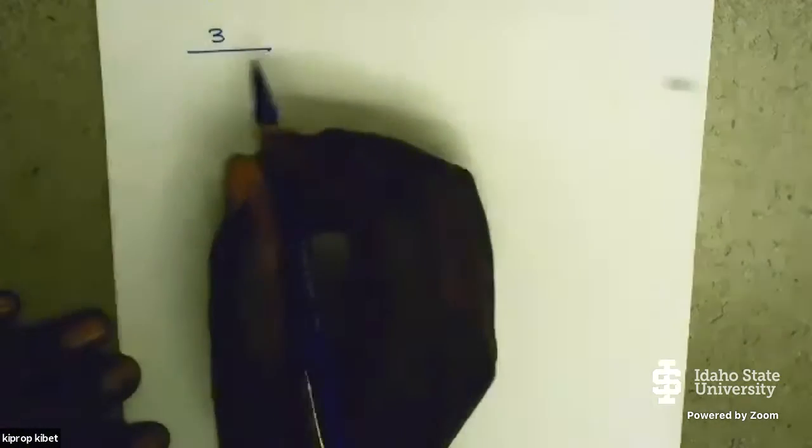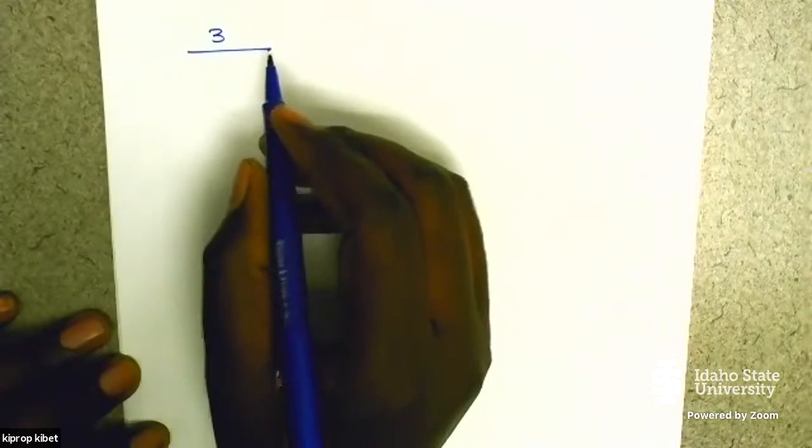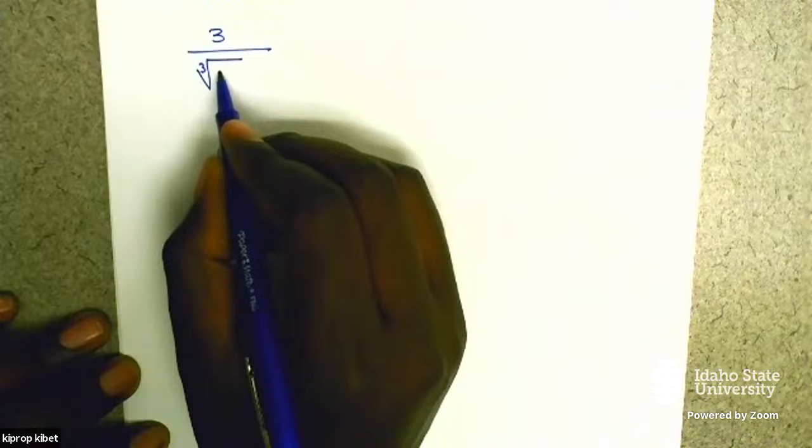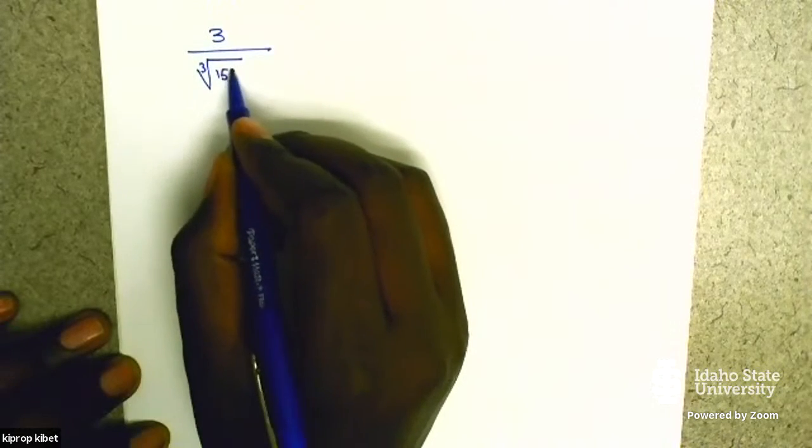Let's say we have 3 all over, and I think we did this, the cube root of 15 cubed.